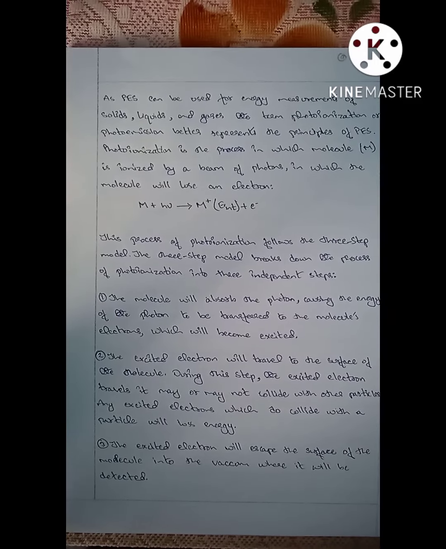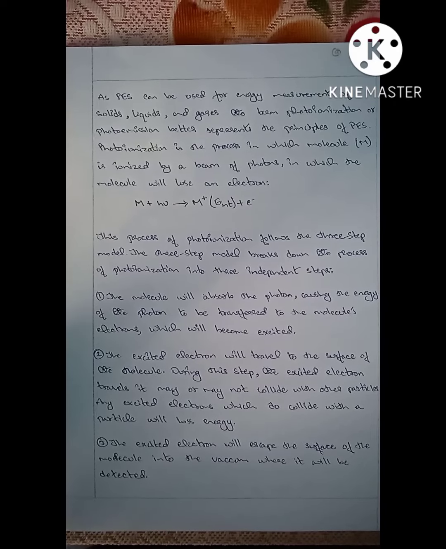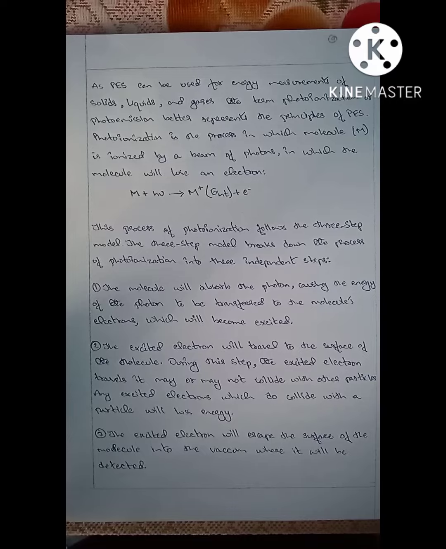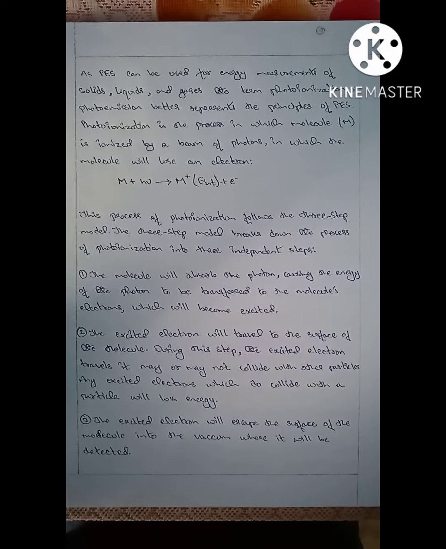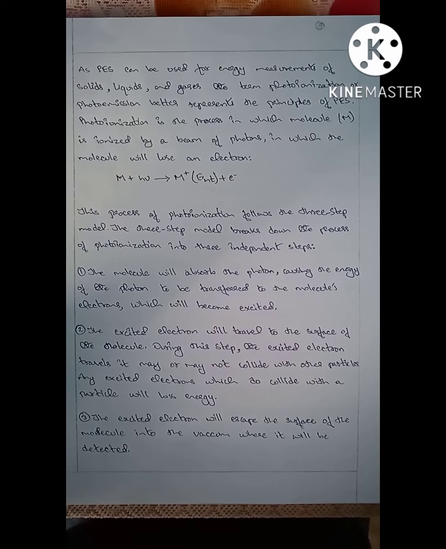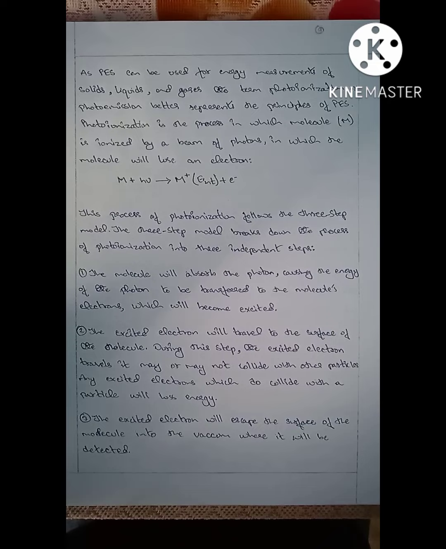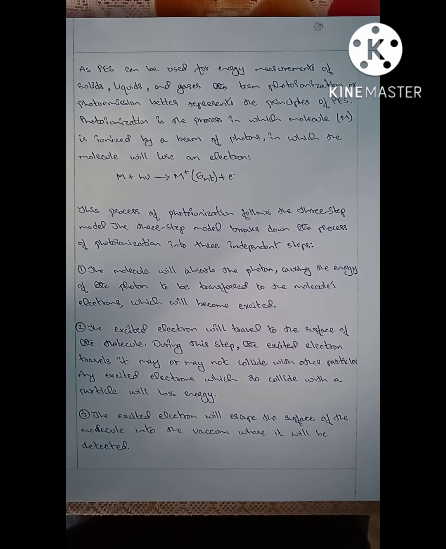The process of photoionization follows a three-step model. The three-step model breaks down the process of photoionization into independent steps. Number 1, the molecule will absorb the photon, causing the energy of the photon to be transferred to the molecule's electrons, which will become excited. Number 2, the excited electron will travel to the surface of the molecule.